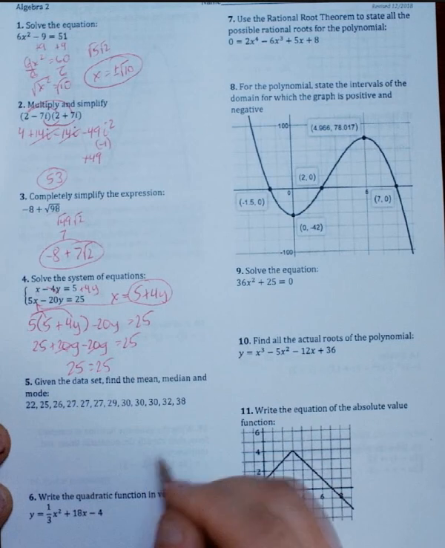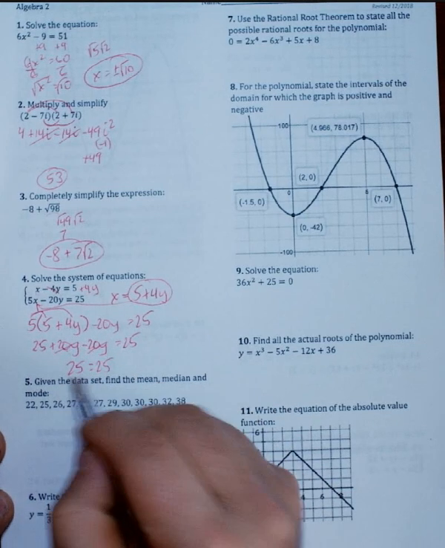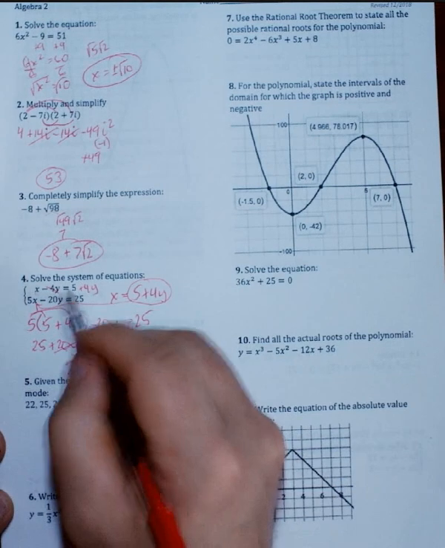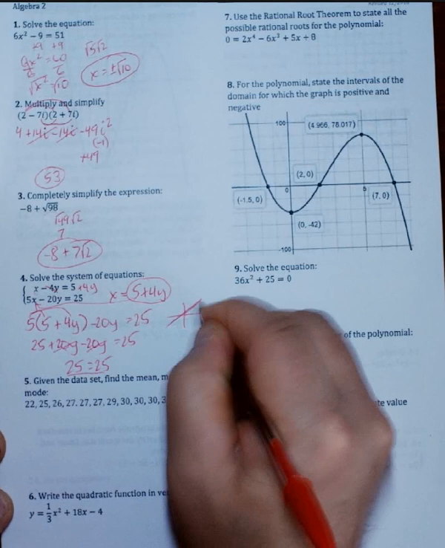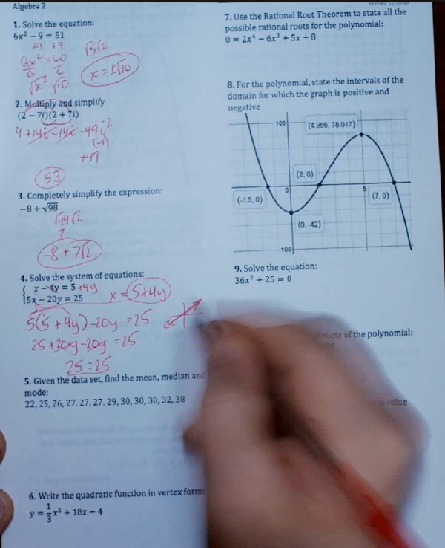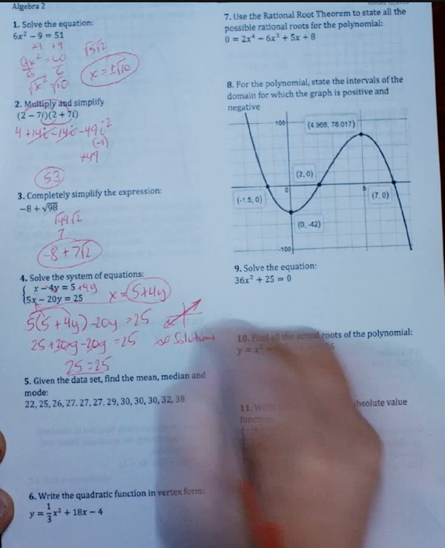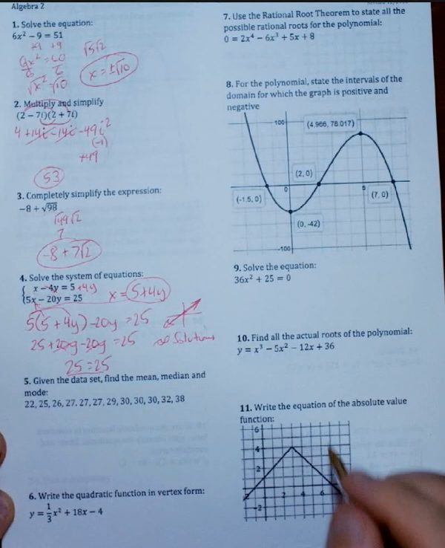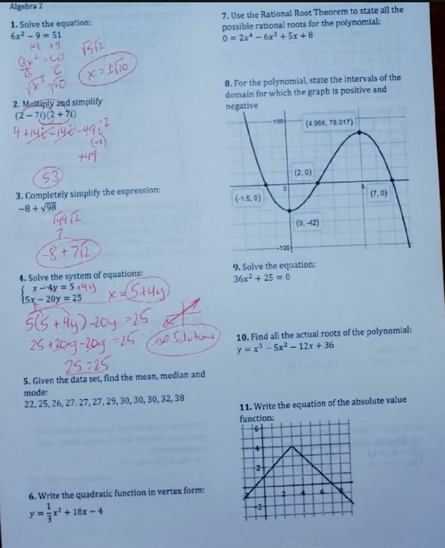Well, those are always equal. It doesn't really matter what x and y are. I'm always going to get something that's equal. These two are the exact same line. And so if I were to graph it, it would look something like this. They would be right on top of each other. There's going to be an infinite number of solutions to this system. Let's move on to number 5.